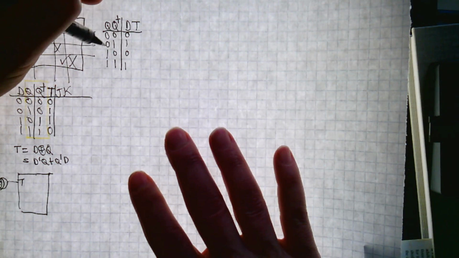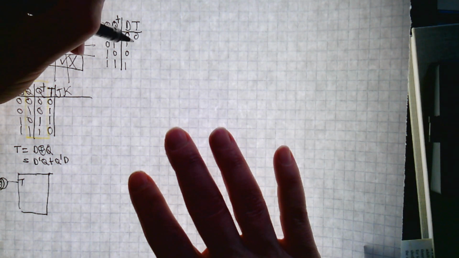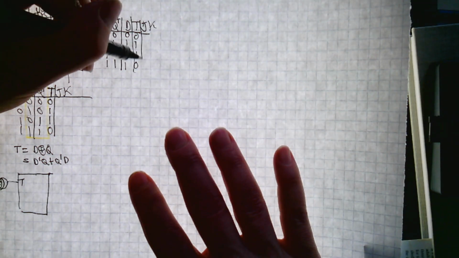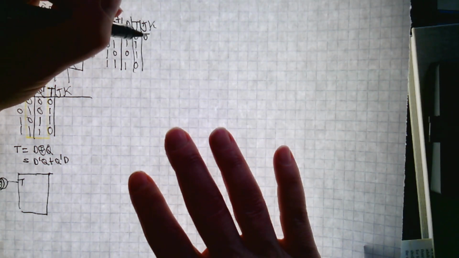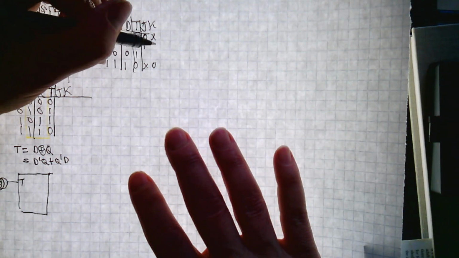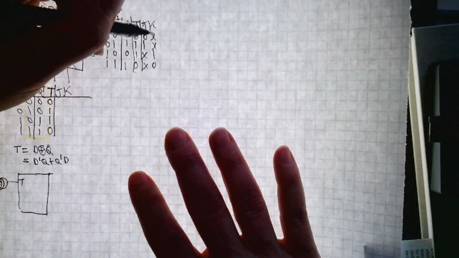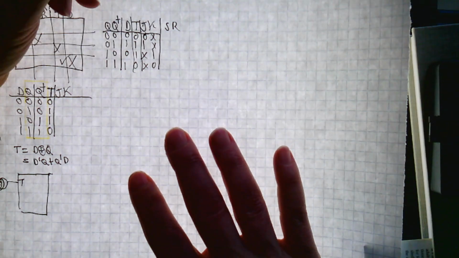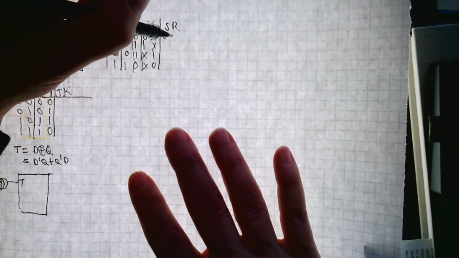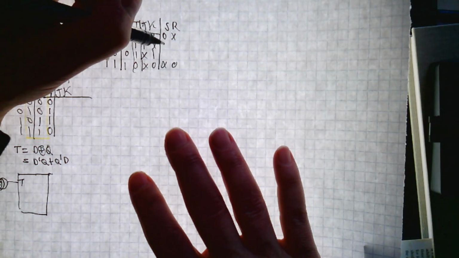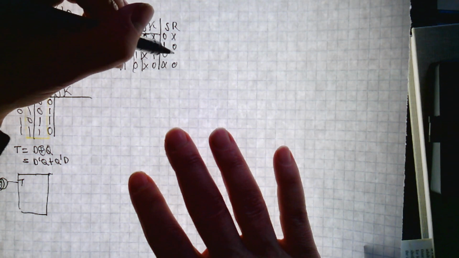I know if my change is going to occur, then the input must be a 1. That's for toggle. But what about J and K? We did that already, right? That's going to be 0x, x0, and then 1x, and then x1. And what about S and R? Right, this is the excitation table. It matches JK, 0x, x0, and then instead of don't cares, he uses zeros.